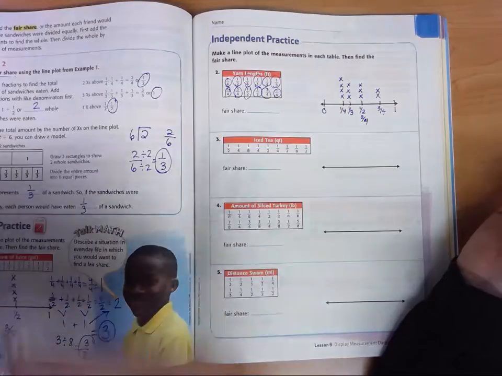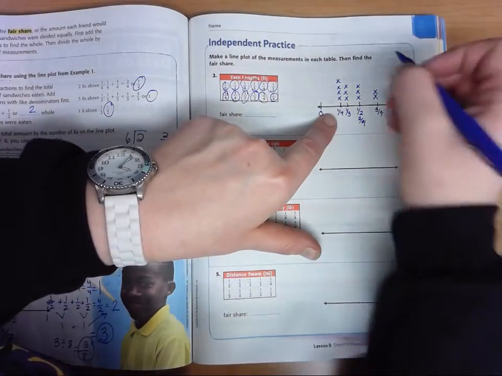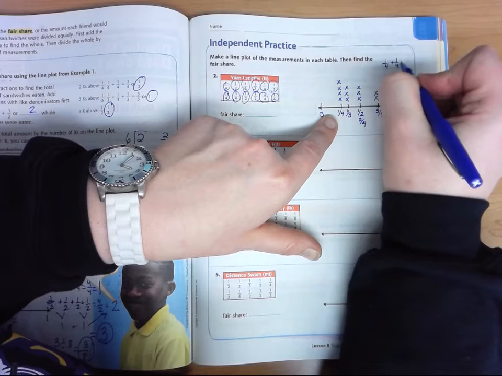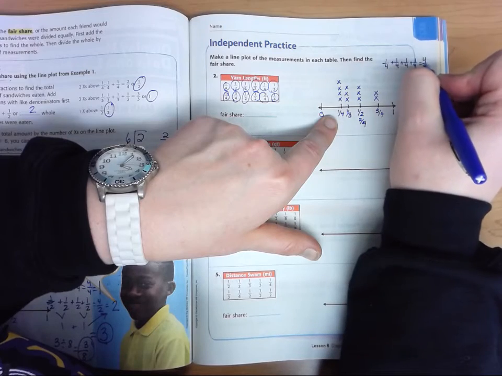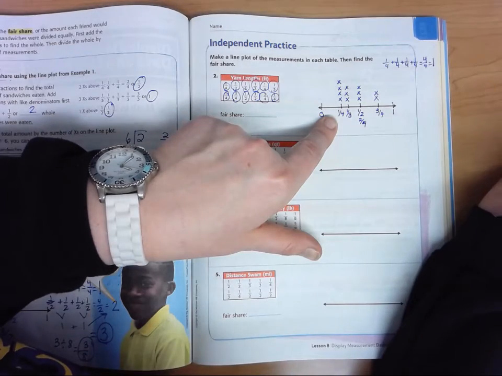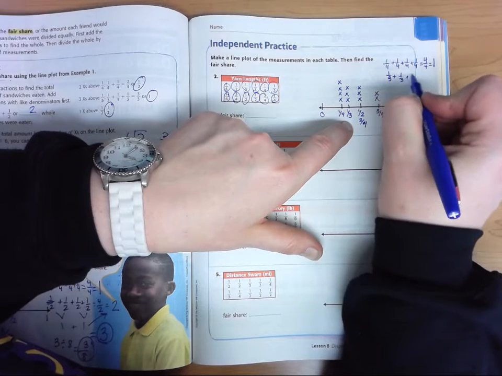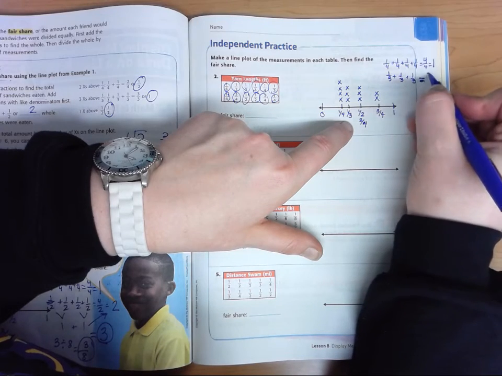Okay, now to find the fair share, I have to add together all of those parts. So I have 1/4 plus 1/4 plus 1/4 plus 1/4. That's 4/4, which is 1 whole. Okay, I have 1/3 plus 1/3 plus 1/3. That's 3/3.